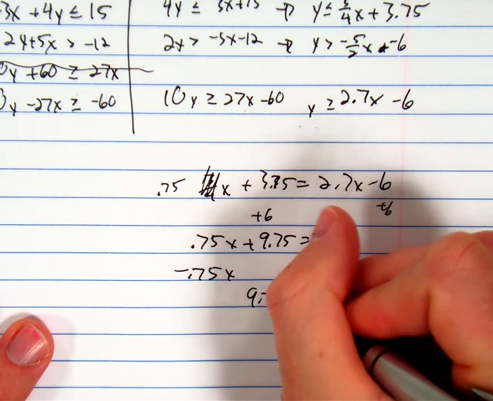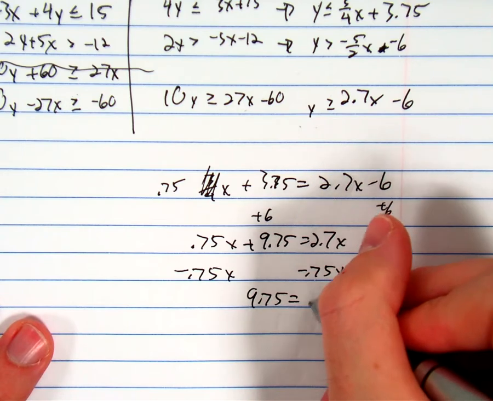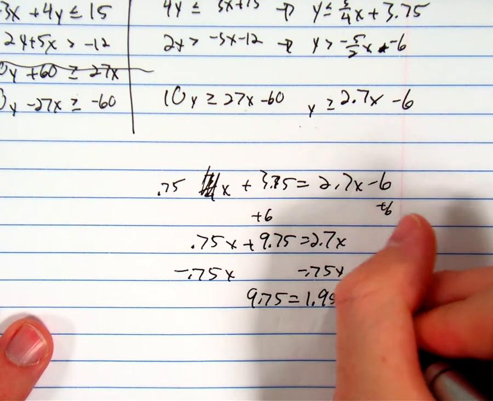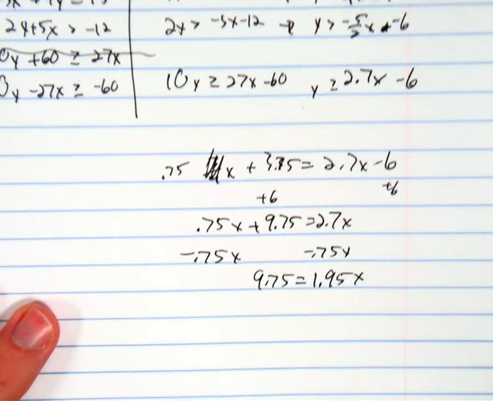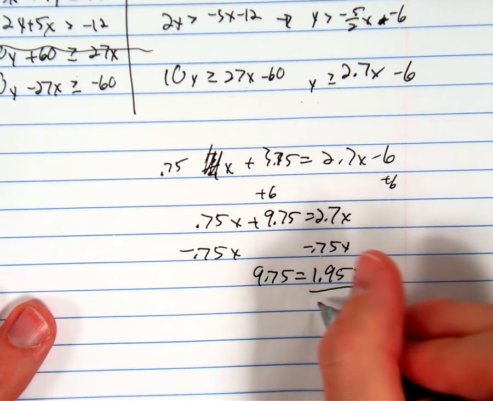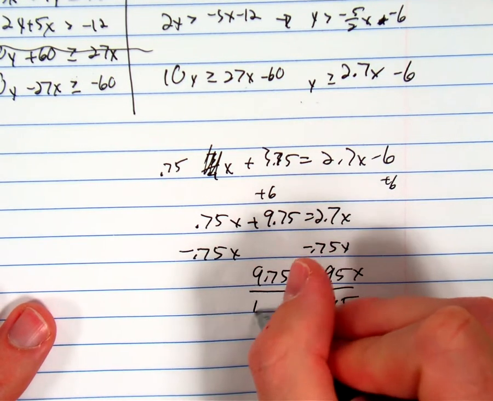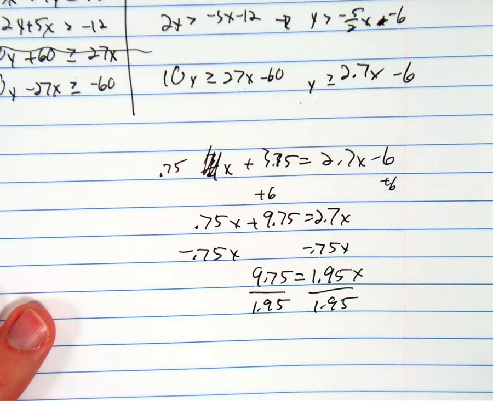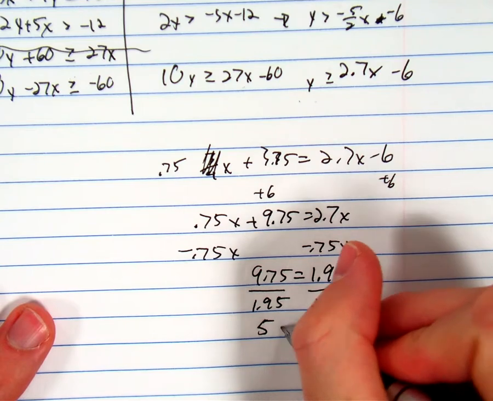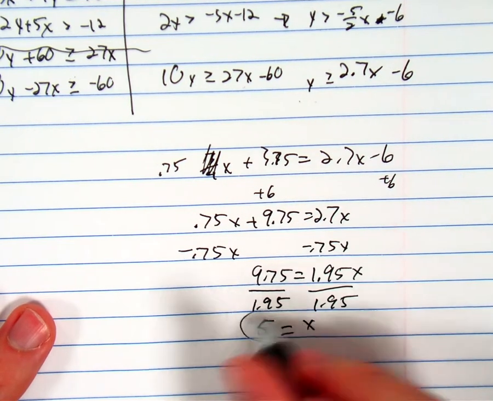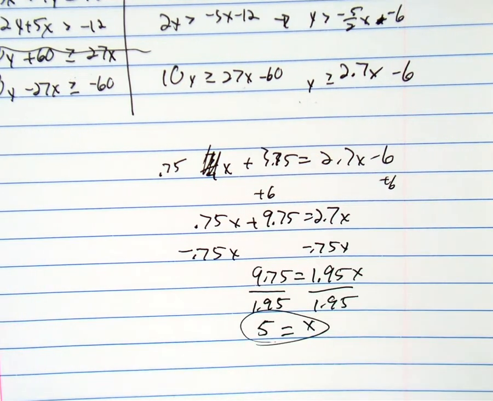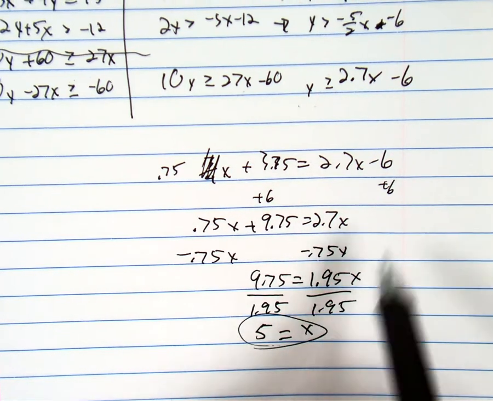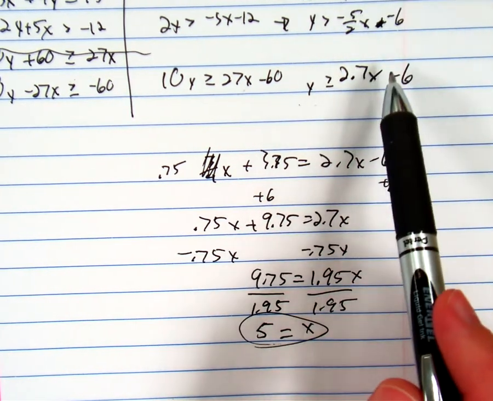So I got 9.75 equals 1.95x. Let's divide by 1.95. And we got a nice number, x equals 5. Okay, x equals 5. And then I can put that back up into either one of those and figure out what y was. Okay, that was the top and the bottom one.